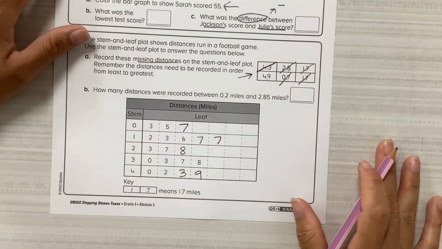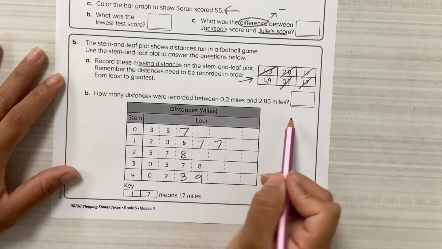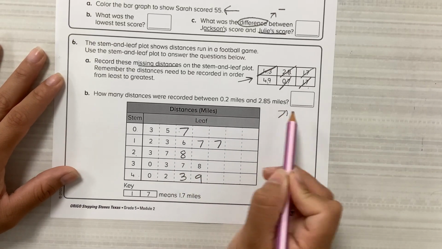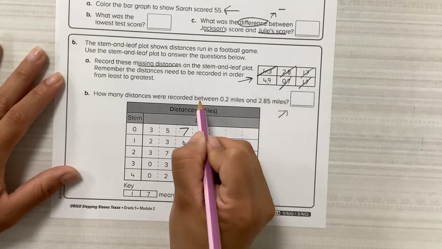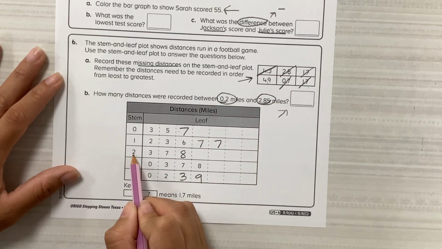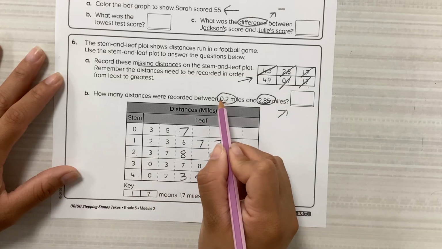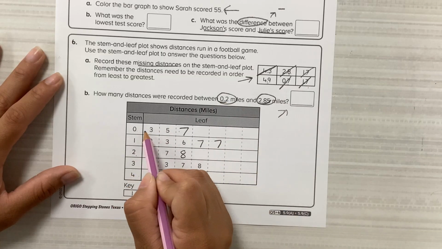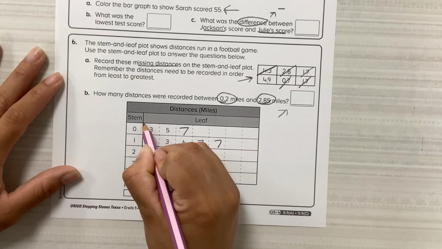Right? And then it's asking you to make sure that you look, and it asks you a question right here. The distances were recorded between this number and this number here. Okay, so you're going to have to look and see, when's the last time I had 0.2? I don't, so this is the first one that starts in the row.